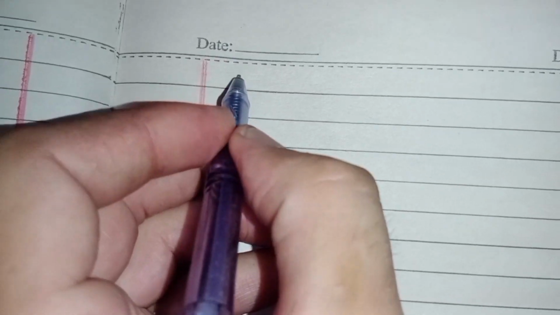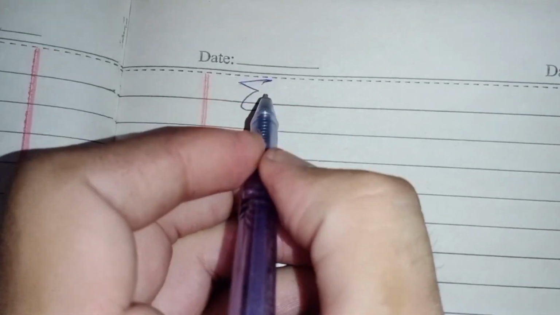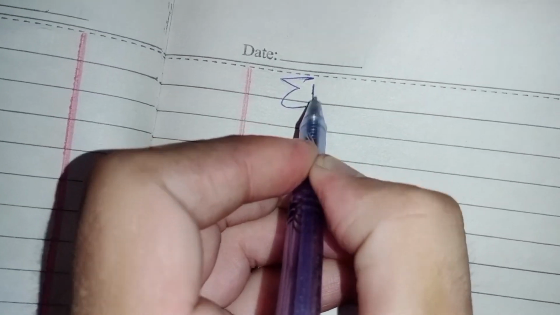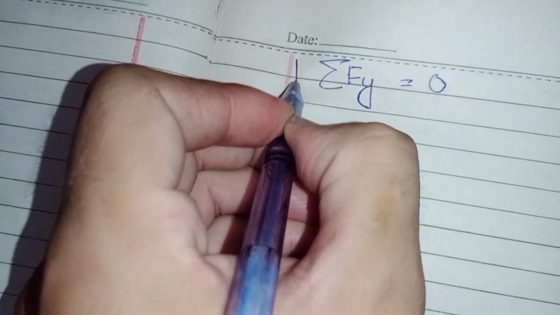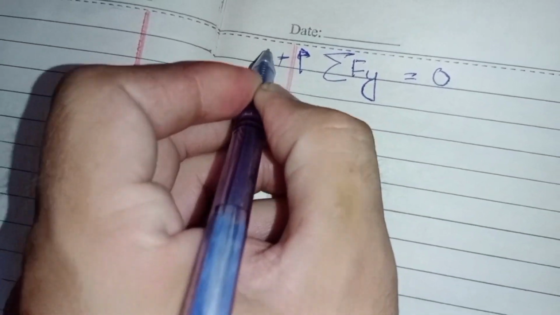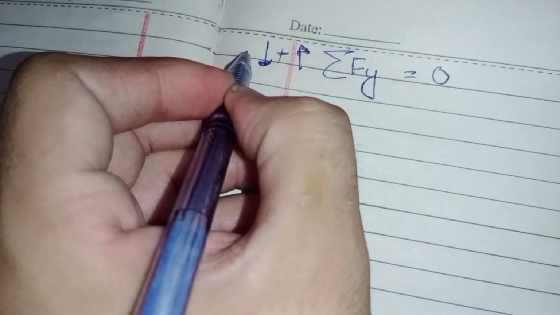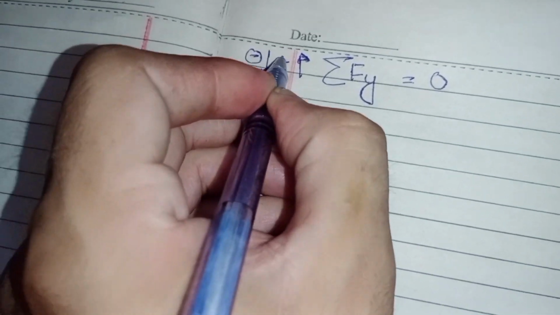Now I take summation of all forces in y direction equal to 0. Up will be positive and downward direction of force will be negative.